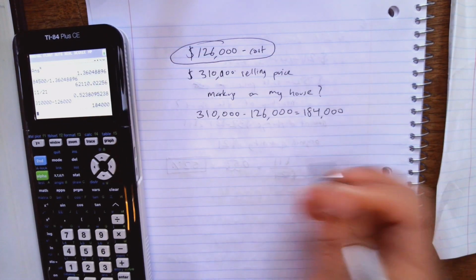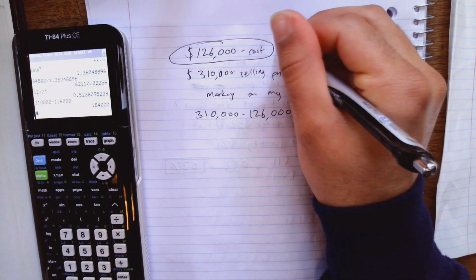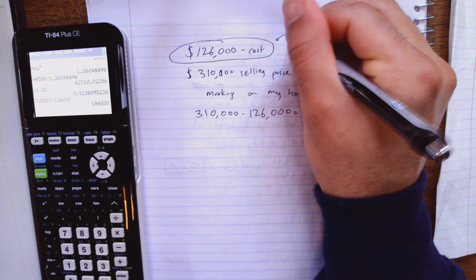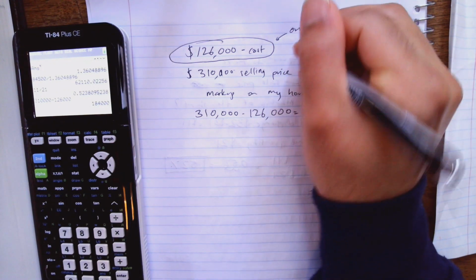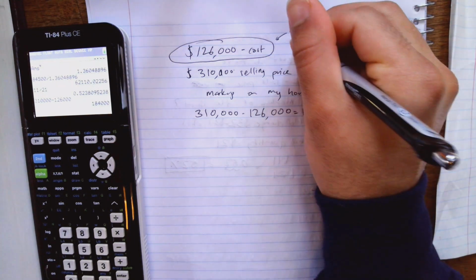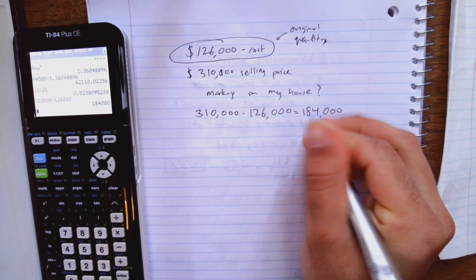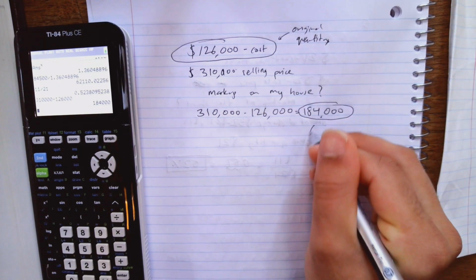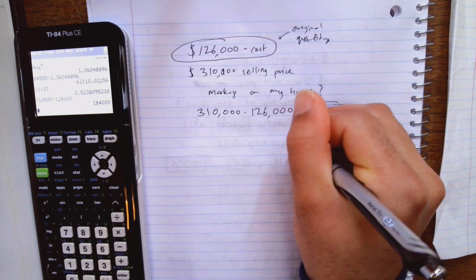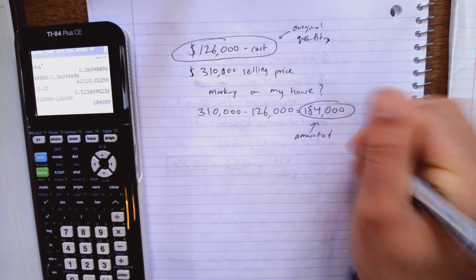Our smaller number, when we're talking about percent markup, is going to be our original quantity or original price. In this case, this $184,000 is our amount of change.